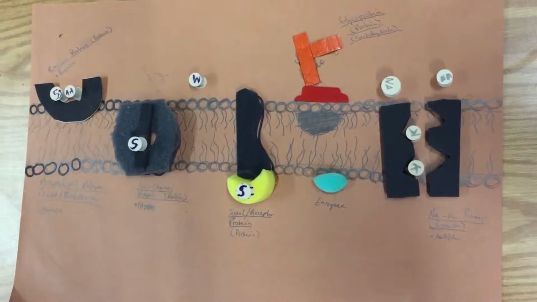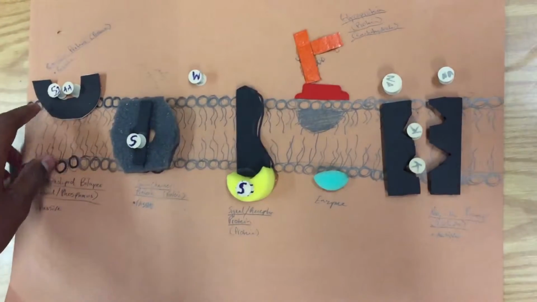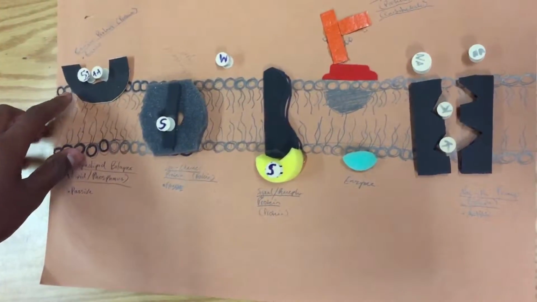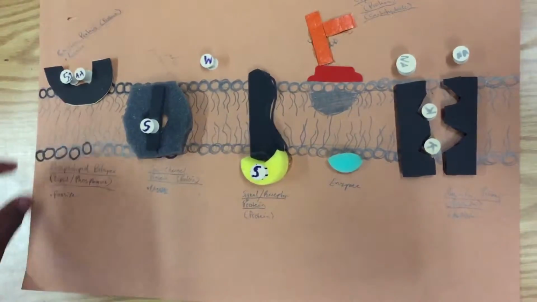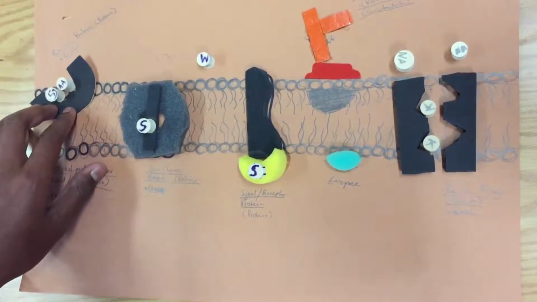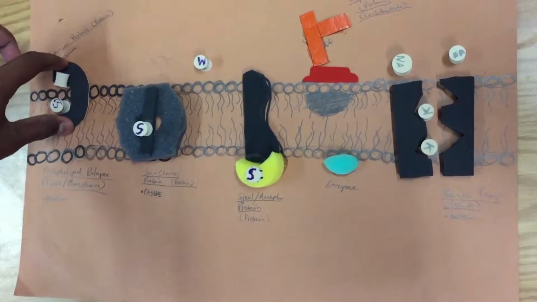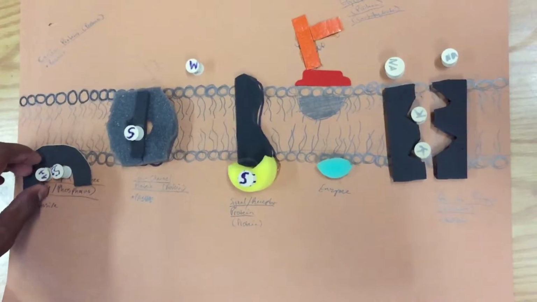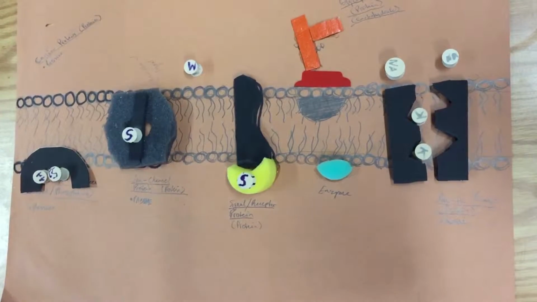So carrier proteins use facilitated diffusion, which is a form of passive transport, to transport things like sugars and amino acids through the cell. They basically catch the molecules from outside and move them to the other side of the cell, along with the concentration gradient.